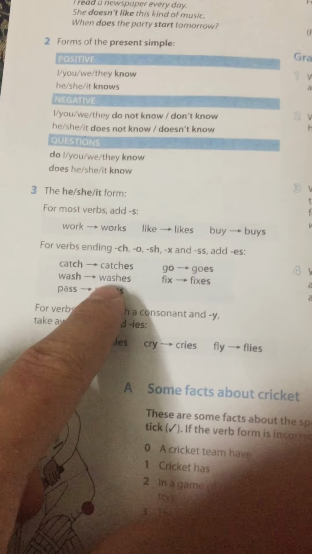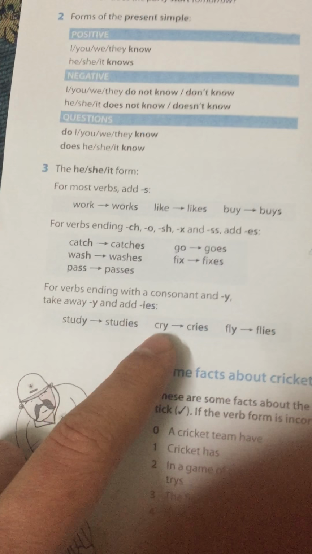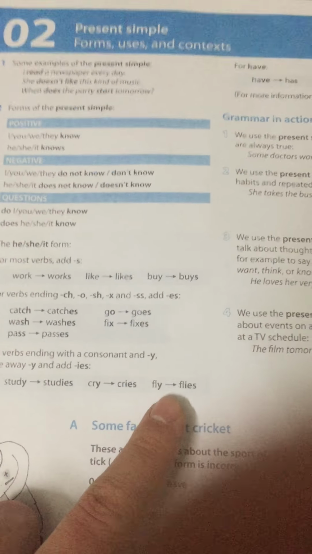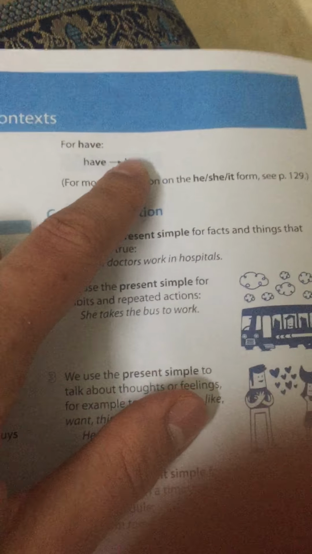So I catch, but you don't say he catches. It's hard to pronounce. So I catch, he catches. I wash, he washes. I pass, he passes. I go, he goes. I fix, he fixes. And then we have some verbs that end with y. For example, study, or for example, cry. So I study, but he studies. I cry, but he cries. I fly, but he flies. And finally, I have, he has.